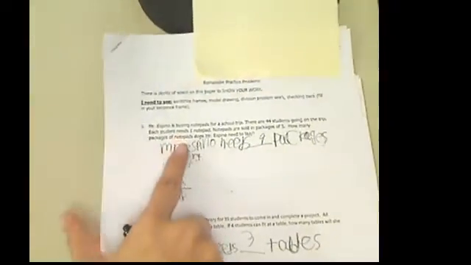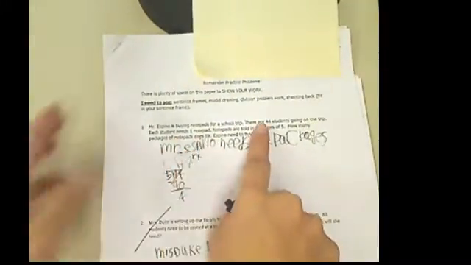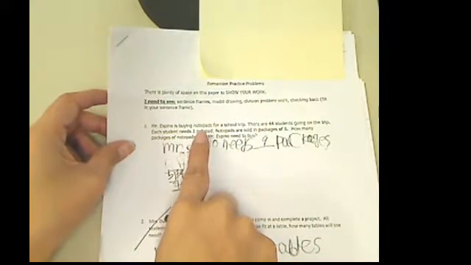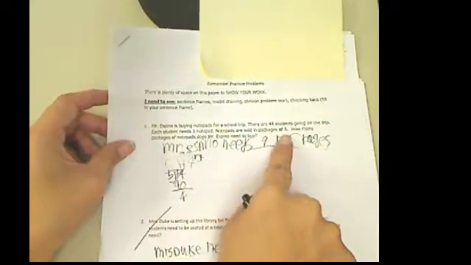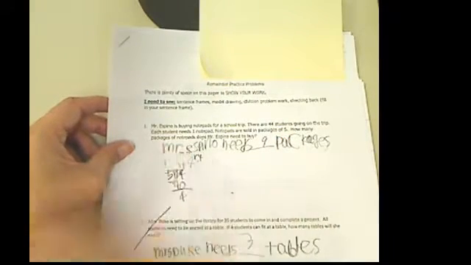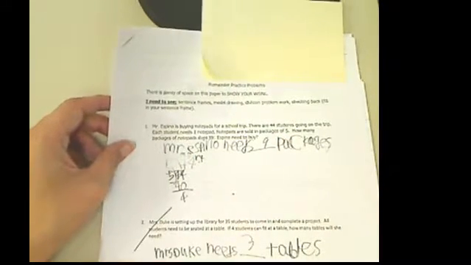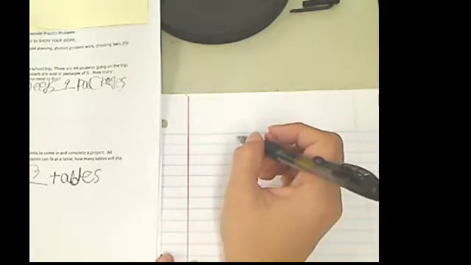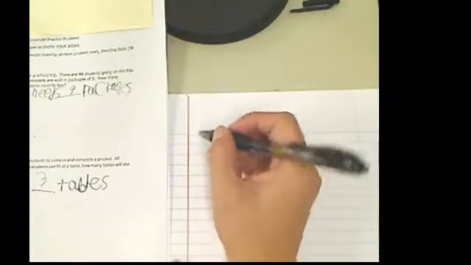So the question is asking, Mr. Espino is buying notepads for a school trip. There are 44 students going on the trip, and each student needs 1 notepad. Notepads are sold in packages of 5. How many packages of notepads does Mr. Espino need to buy? So if there are 44 kids, but they come in packages of 5, the question is asking how many packages does Mr. Espino need to buy.